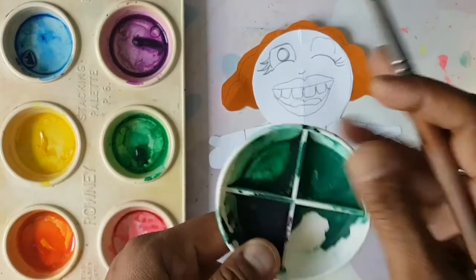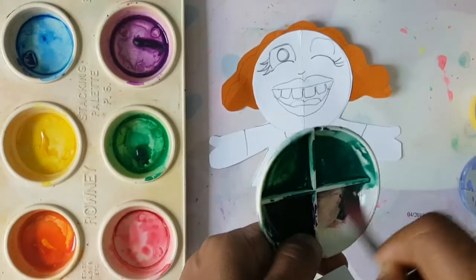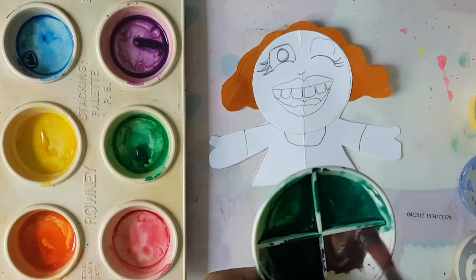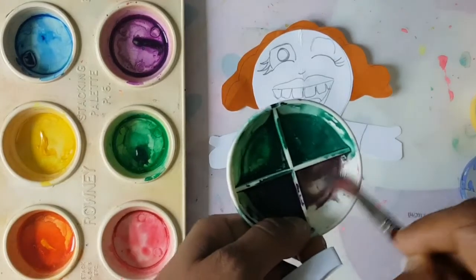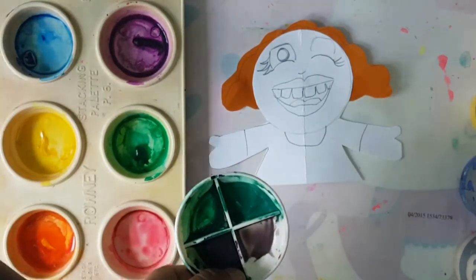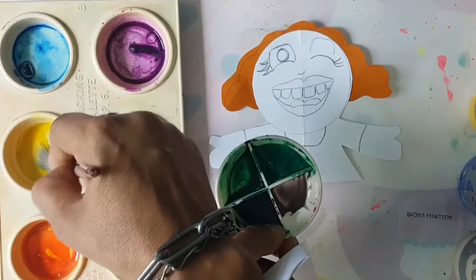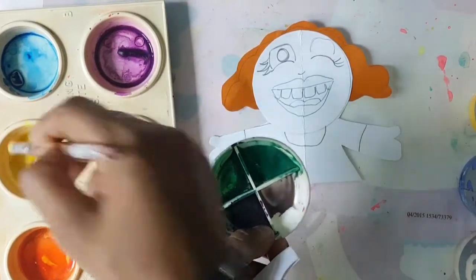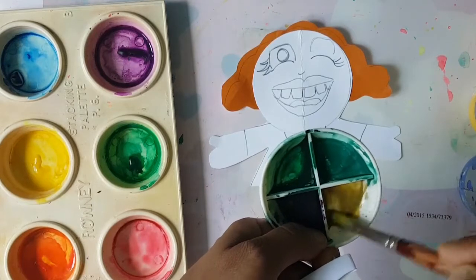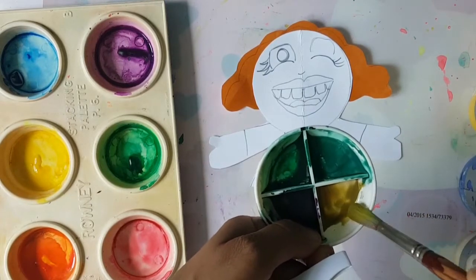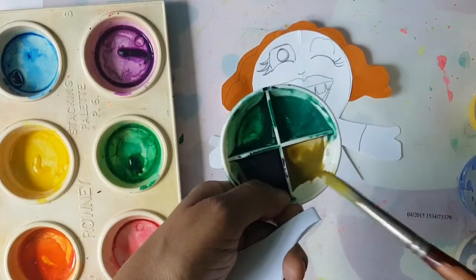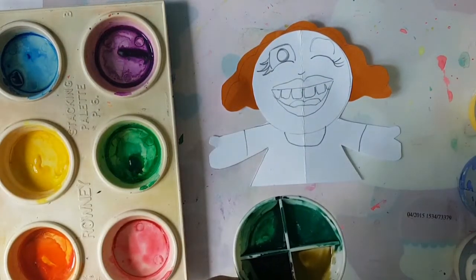So I've got a little bit of green here, so I'm just going to add this to it to make a color. Let's see what color it will make. Like that. It's a bit too dark for my complexion, so I'm going to add some yellow to it. I'm going to add plenty of yellow, because it's lightened it up a little bit for me. And I think that it's a little bit too yellow, so I'm going to go ahead and add some orange.